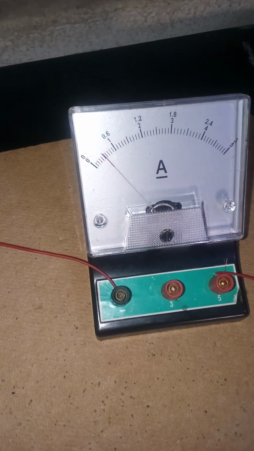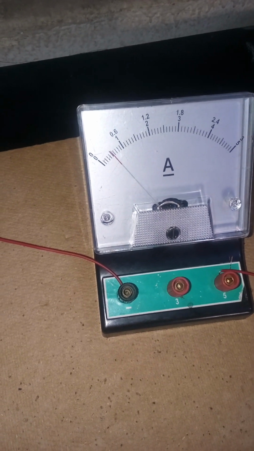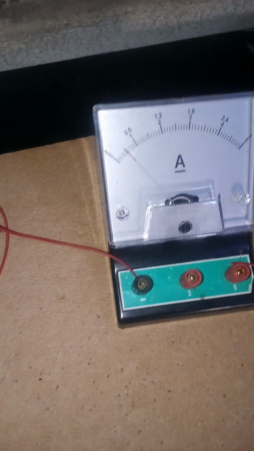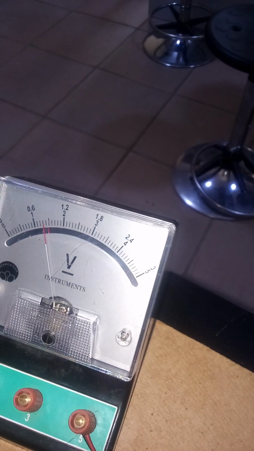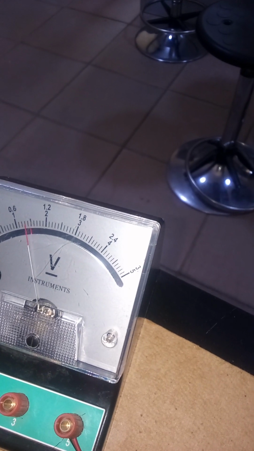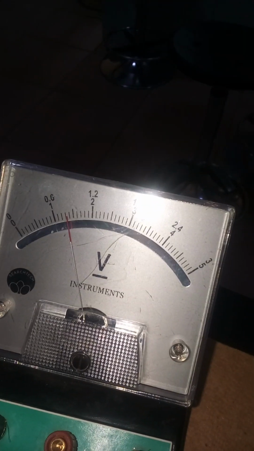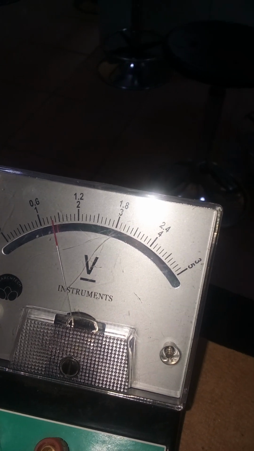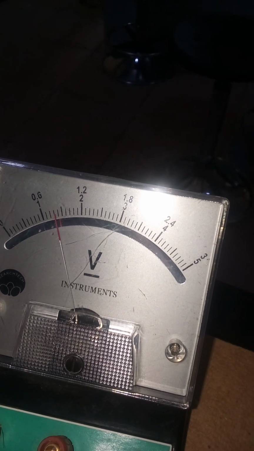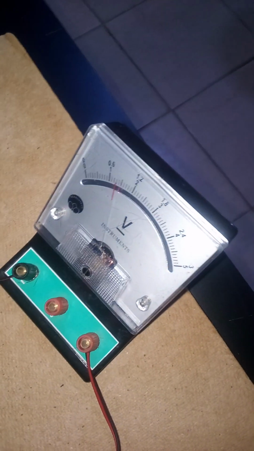Now the reading is 0.5 ampere on the ammeter. The corresponding reading on the voltmeter is 1.35. Remember, I'm using the downward reading, so 1.3. 1.3 reading from the voltmeter, and you can see the trend.